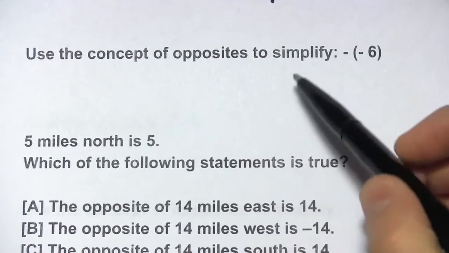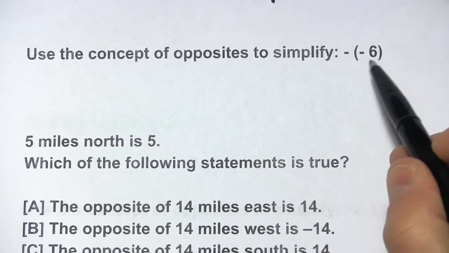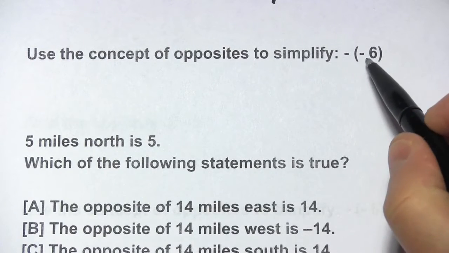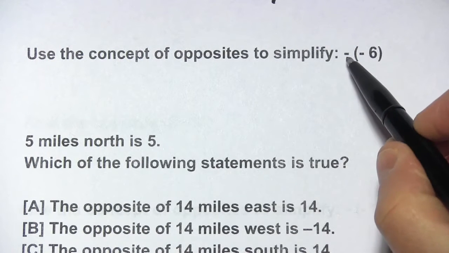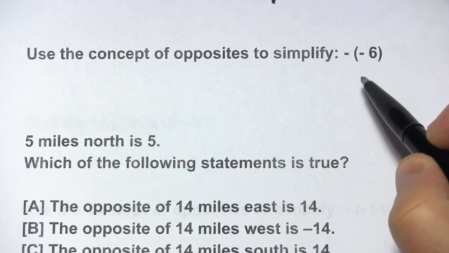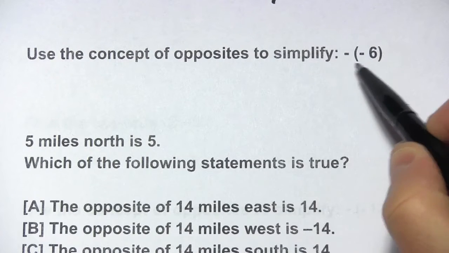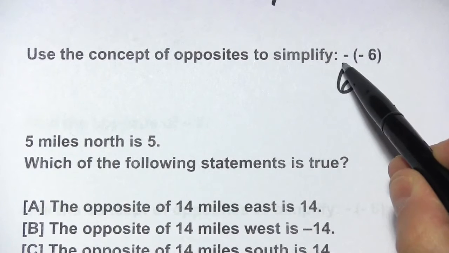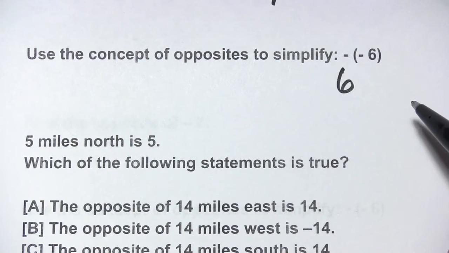This one says use the concept of opposites to simplify a negative negative 6. It doesn't matter that these parentheses are here, a negative and a negative. It's sort of like multiplying a negative times a negative. And when you do that, you get a positive. A negative negative 6 is a positive 6. You could also think of that as the opposite of a negative 6.